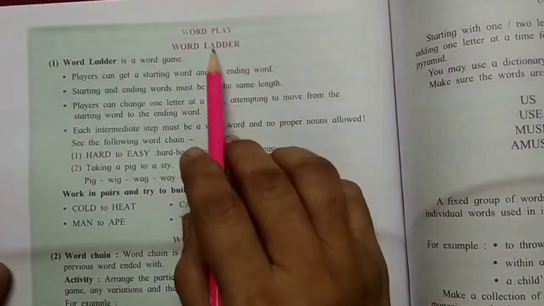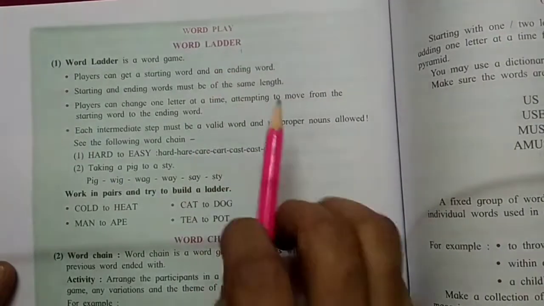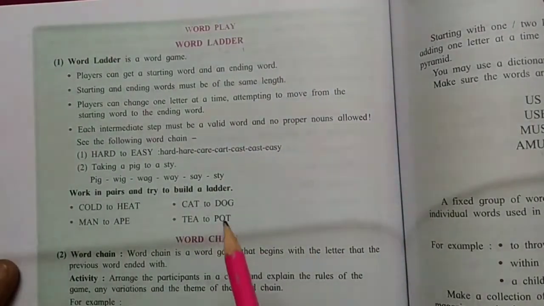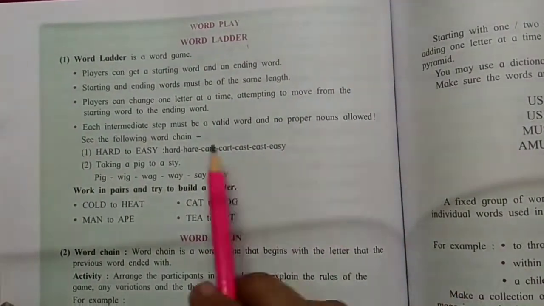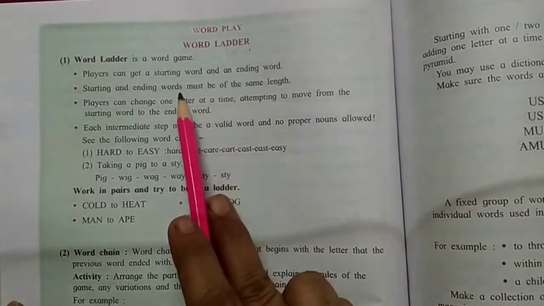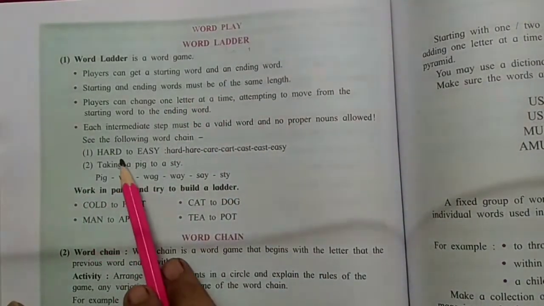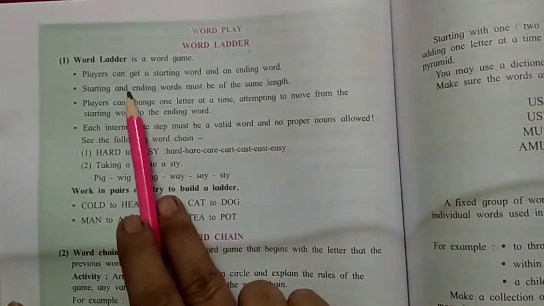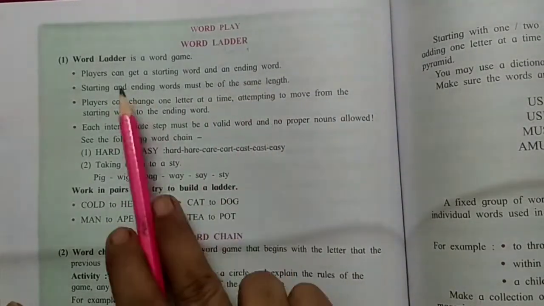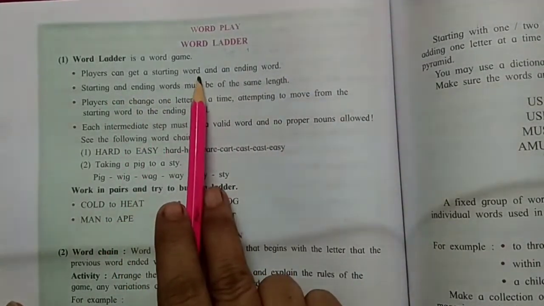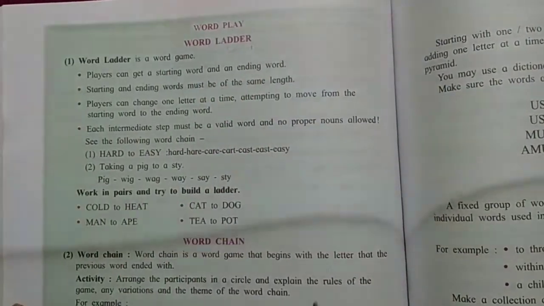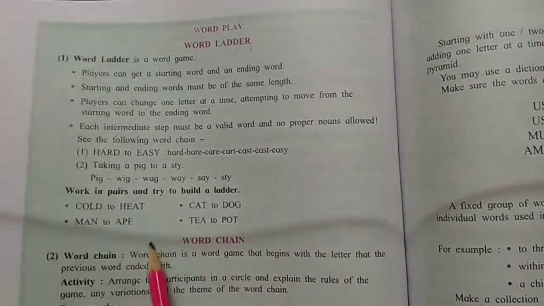So, first activity is word ladder. You know what is a ladder? Ladder means steps, as we go up one step at a time. Here we have to start with one word. Starting and ending words must be of the same length. Players get a starting word and an ending word. So I'll give you one starting word and an ending word.